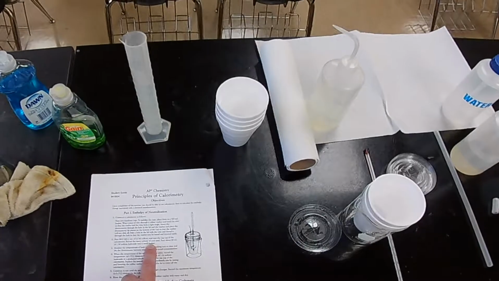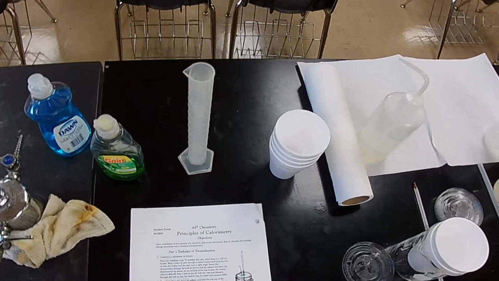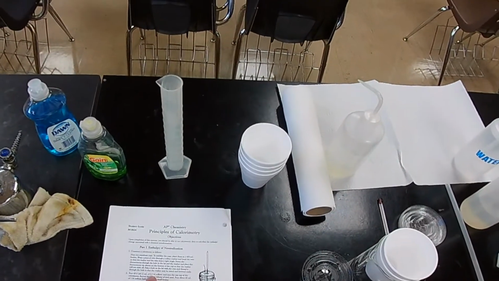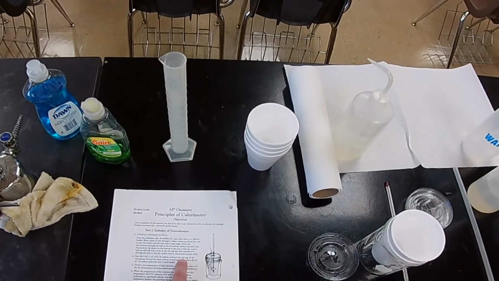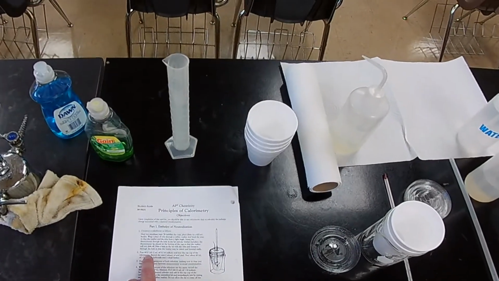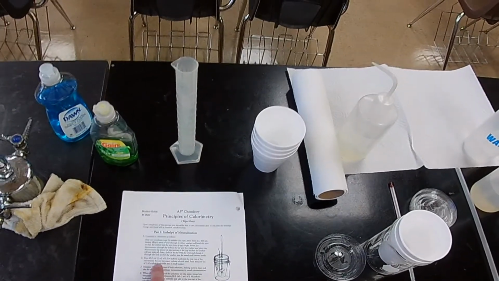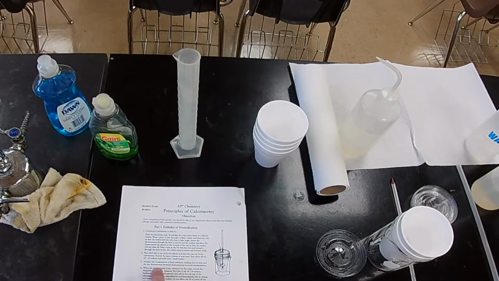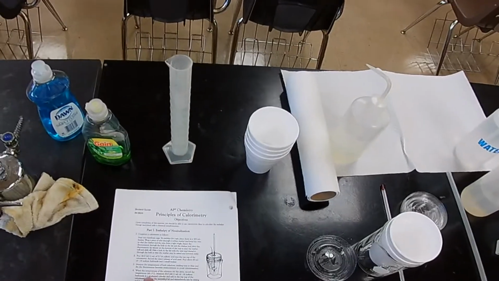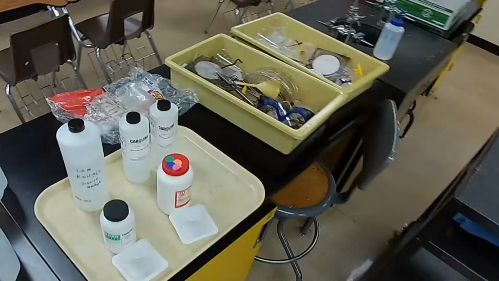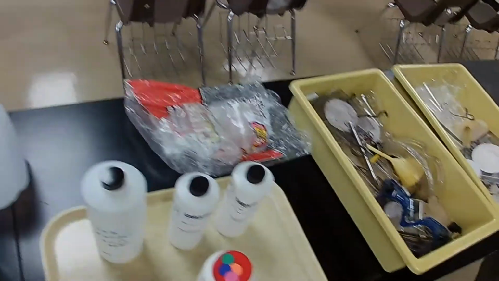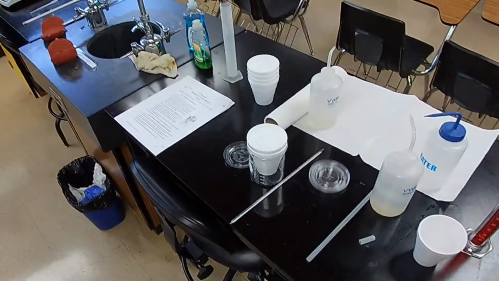We're going to use 60 milliliters of 0.5 molar sulfuric acid and put that in the calorimeter, 60 milliliters. Then we're going to measure out 50 milliliters of sodium hydroxide, 1 molar sodium hydroxide. Okay? So, here's our sulfuric acid, and I better glove up for this.